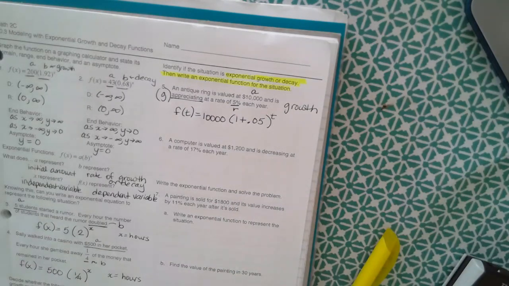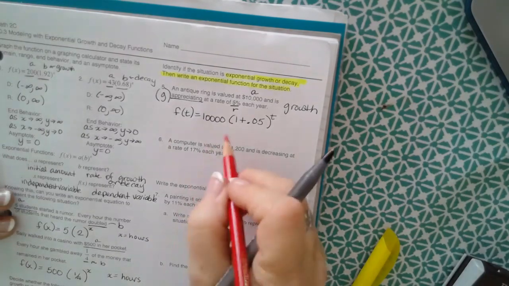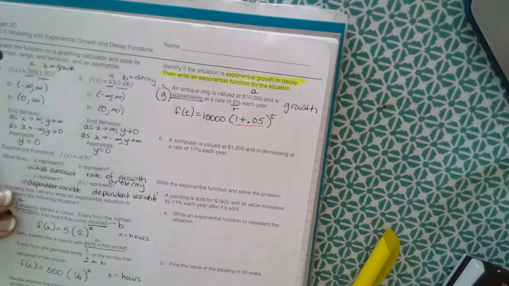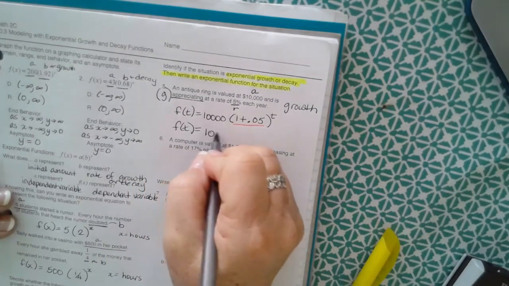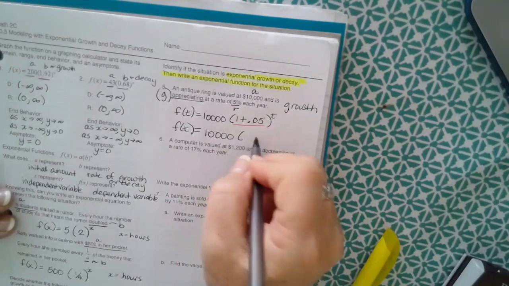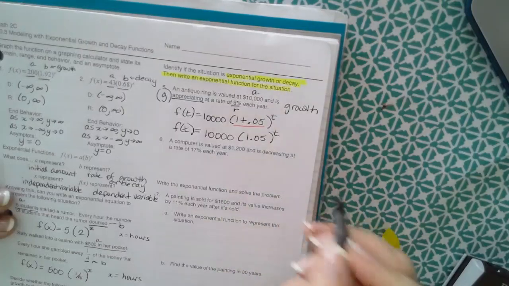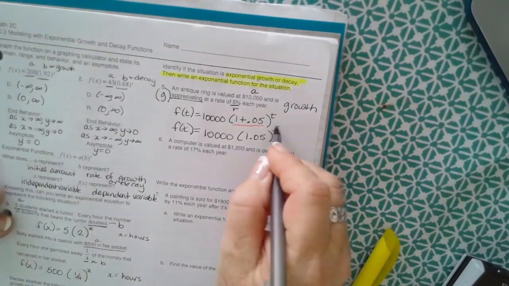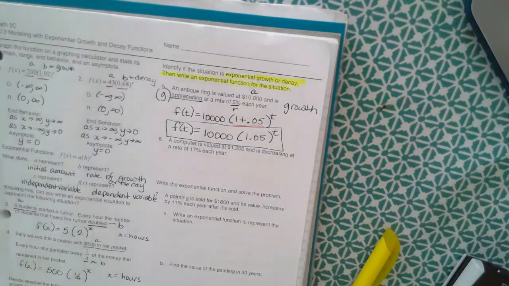Now, one of the things that they always want you to do is they want you to simplify. So can we simplify this? Yes, because these are like terms. So my final equation is f of t equals 10,000, parentheses, 1.05 to the t. And that would be my equation for finding out the value of that ring after each year.